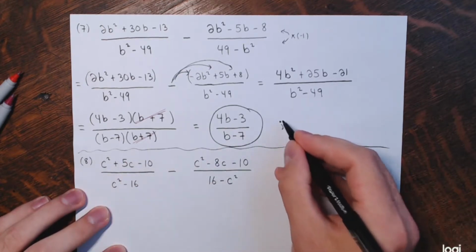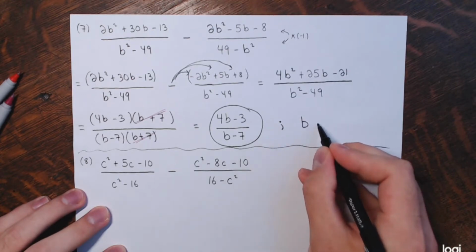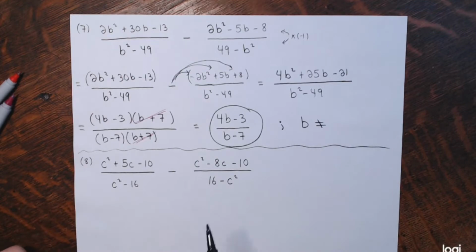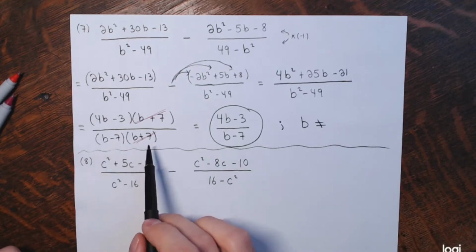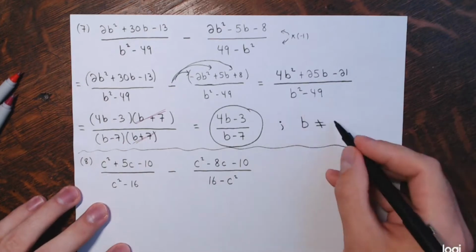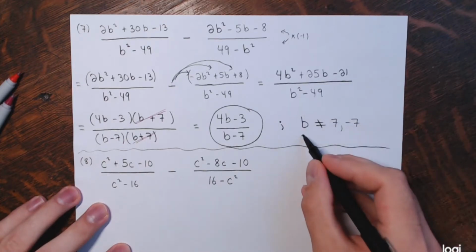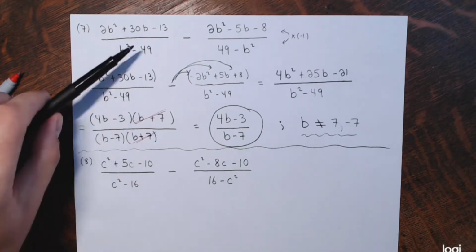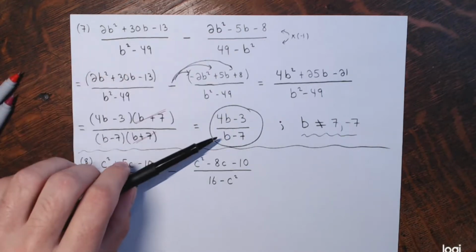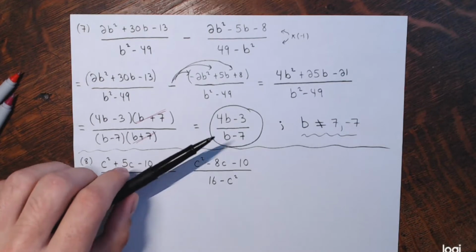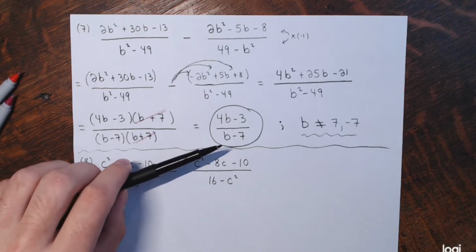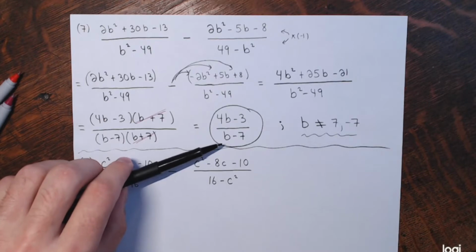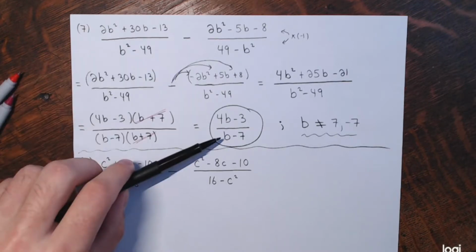Now, as with all the other examples, I'm going to list over here the values I can't replace b with. And it looks like 7 and negative 7, right? There were factors of b minus 7 and b plus 7 in the denominators. That was b squared minus 49. So b cannot be 7 or negative 7. But you can replace b with any other number. 0, 1, 2, 3, 4, 5, whatever you want, half. And the value of the original difference should be the exact same value as this final expression. And like so, for example, if I were to replace b with 8, both expressions, the original and this final one, would have a value of 29.